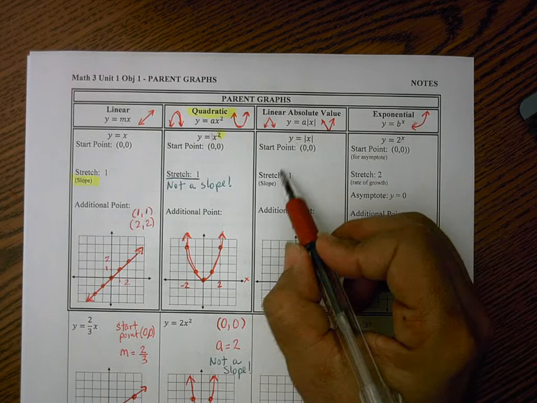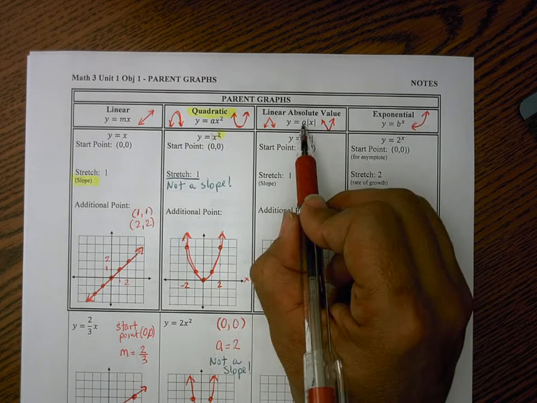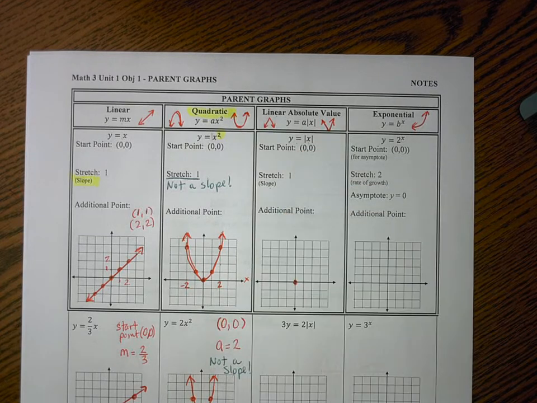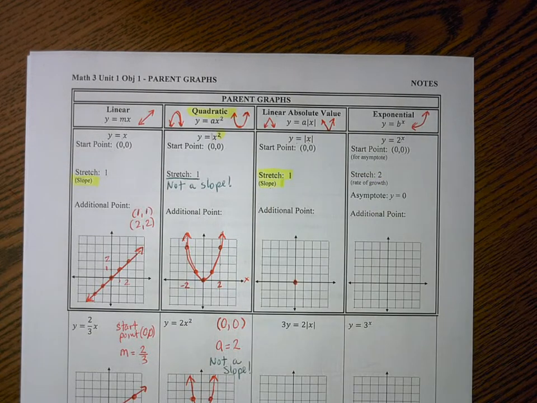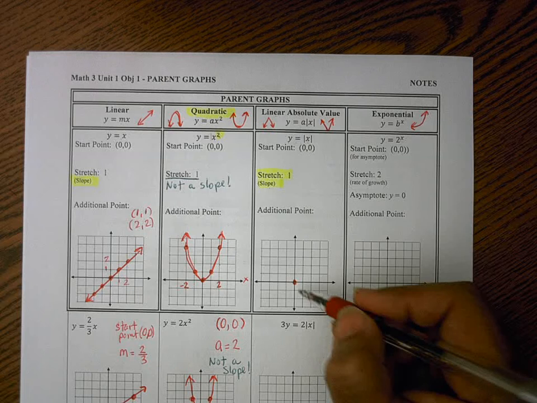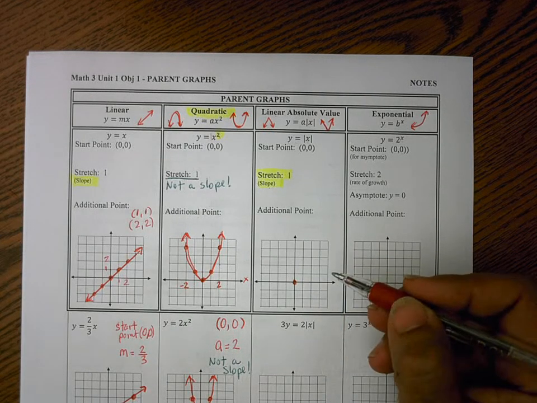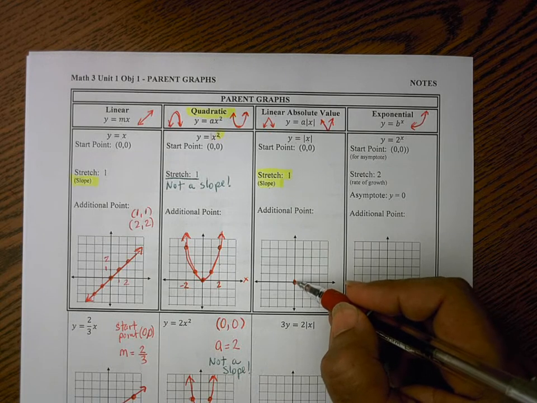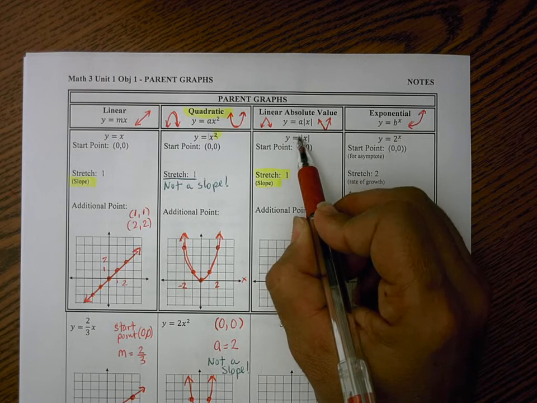In a linear absolute value, we can count that value in front of it as a slope. Okay, linear absolute value and linear functions are kind of cousins. It's not mathematically correct to say that, but they are related. They have the same slope. The average rate of change as the function is changing and moving is consistent. So we can count that as a slope. So that number in front of the absolute value right here, it's a 1.